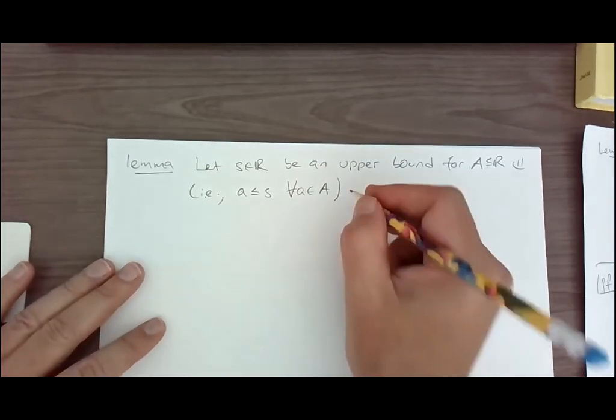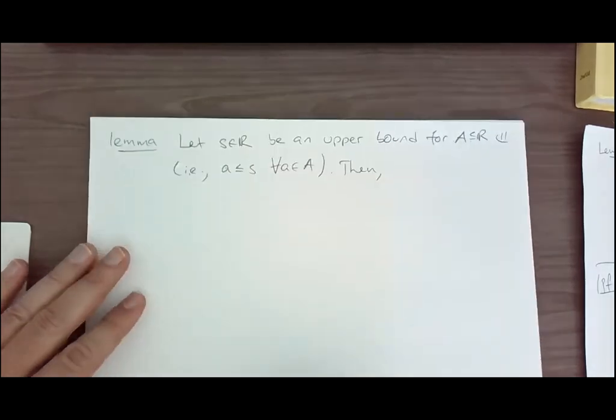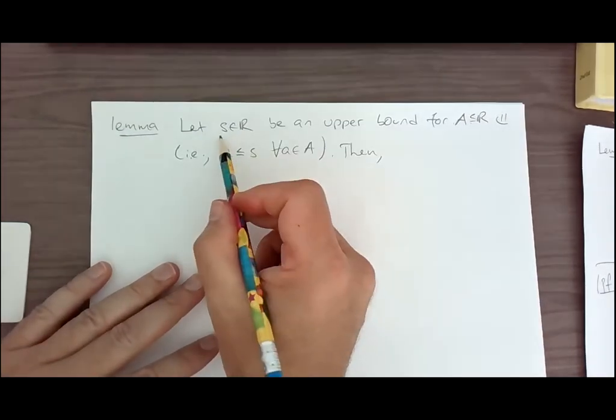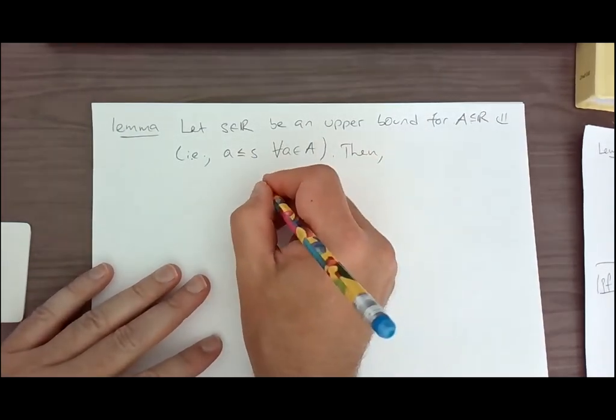So then the lemma in Abbott that I want to prove says that this upper bound also has a smallness property.